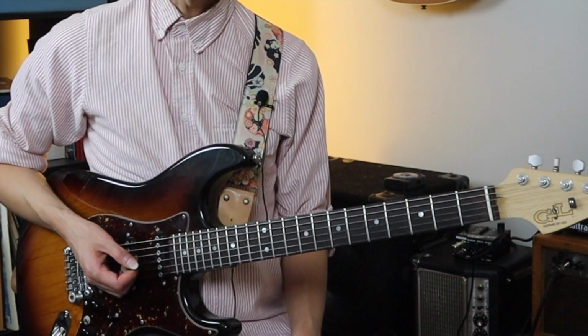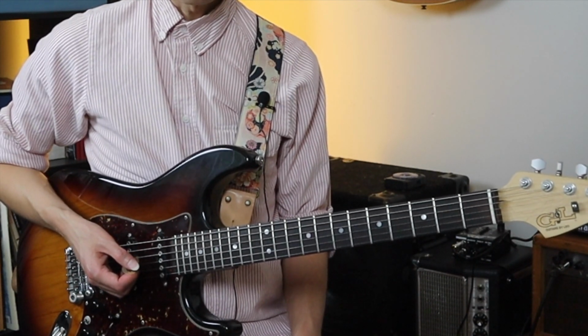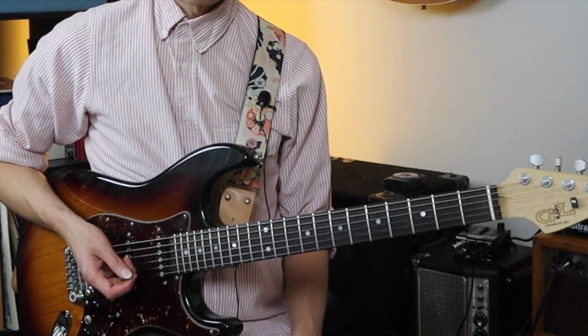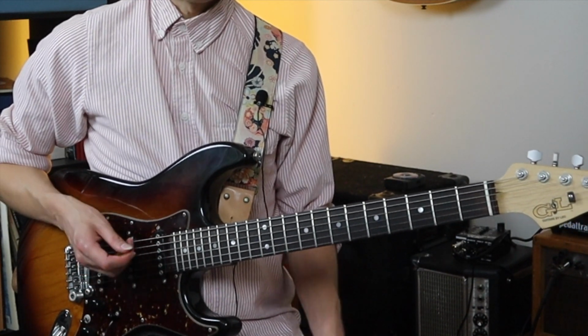And here's Triad Inversions exercise 4.4, key of D major. 1, 2, ready, go.